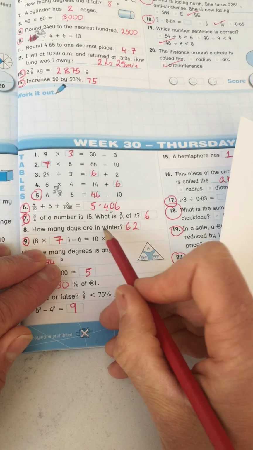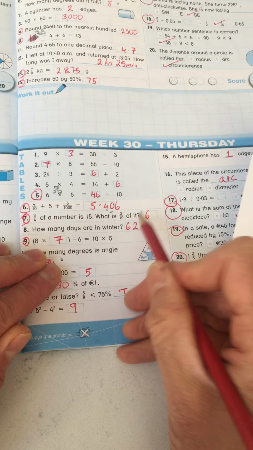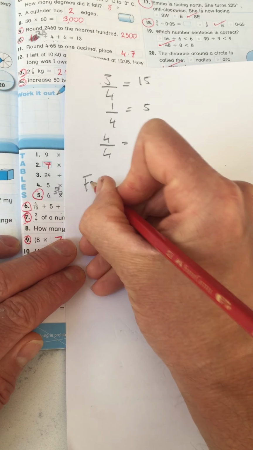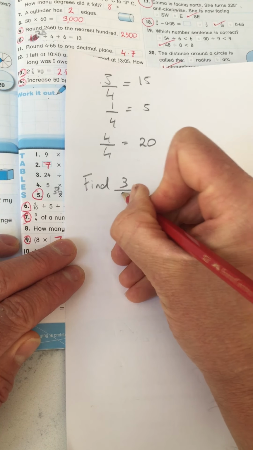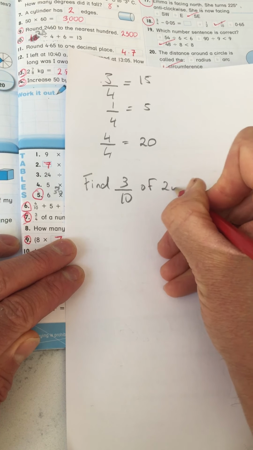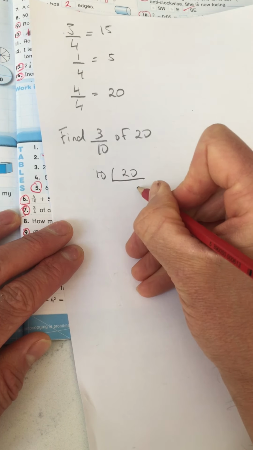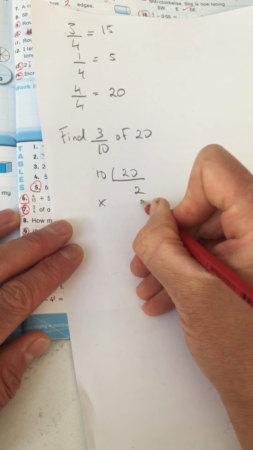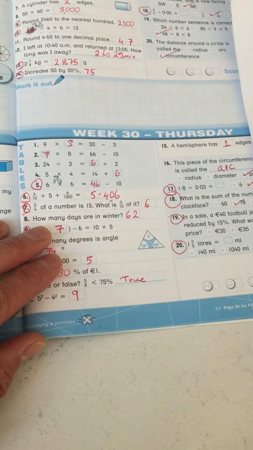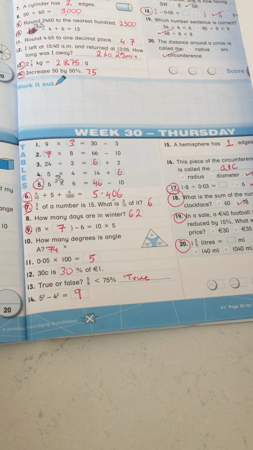Now let's see what we're asked. What is 3/10 of it? So we find 3/10 of 20. To find 1/10, we divide by 10, which is 2. To find 3/10, we multiply by 3, which is 6. So 3/10 of the value of 20 is 6.